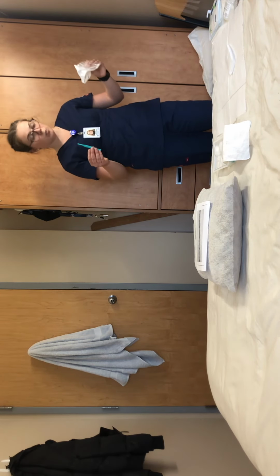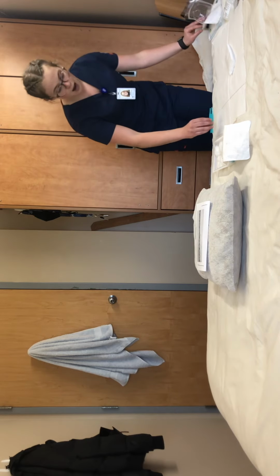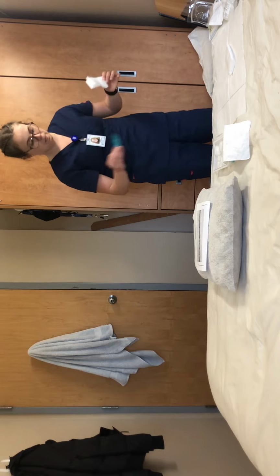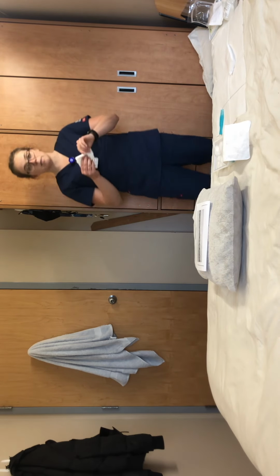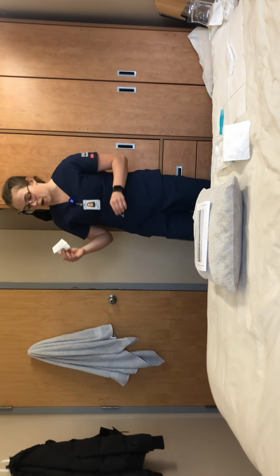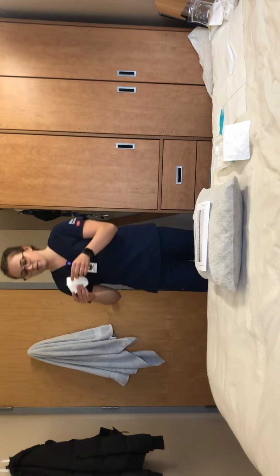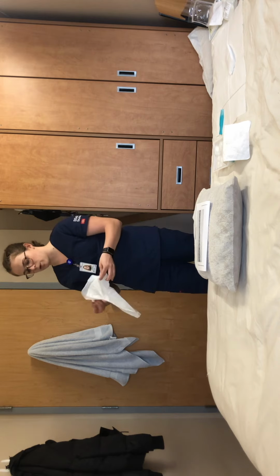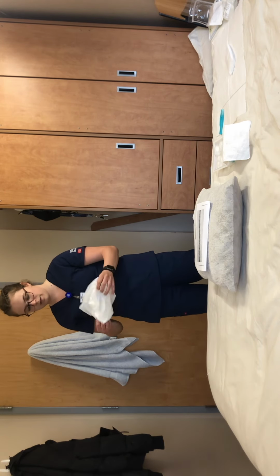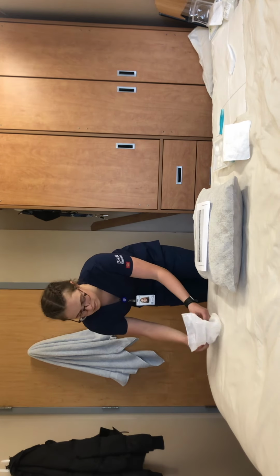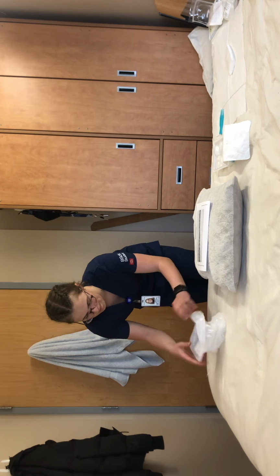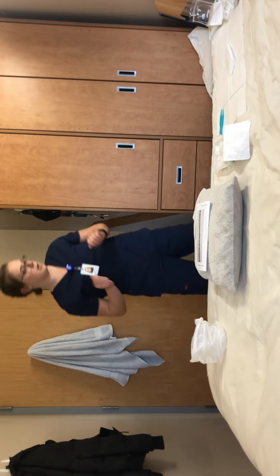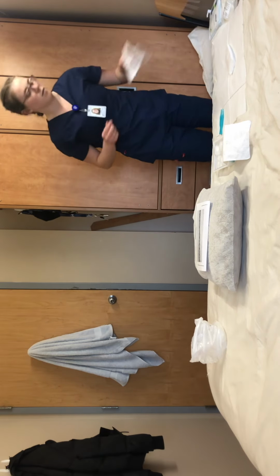And before I begin removing all of my supplies from its packaging, I will also be sure to get out my garbage bag. And I'll be placing this in between my patient and the sterile field. And I'll be opening it in a way that it will be easy for me to dispose of all of my supplies. There we go. Now I'll be disposing of my packaging.